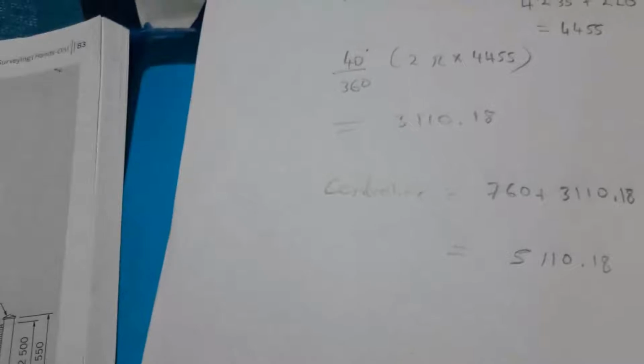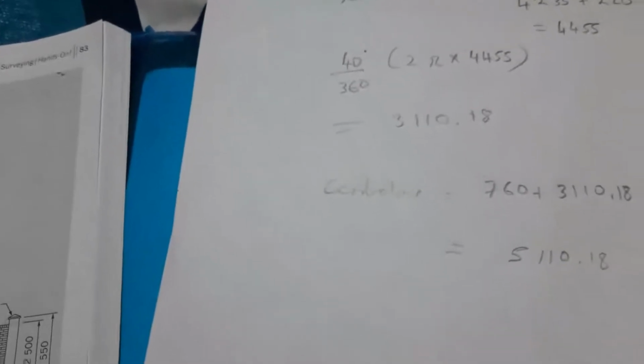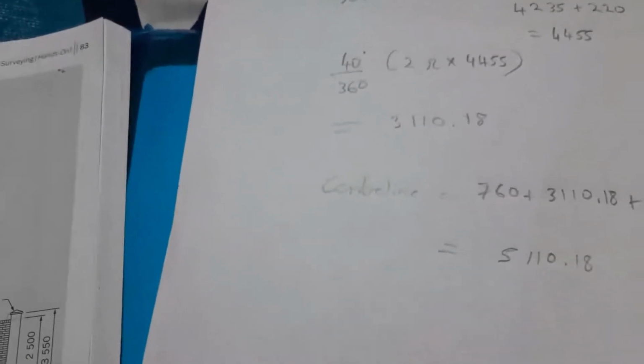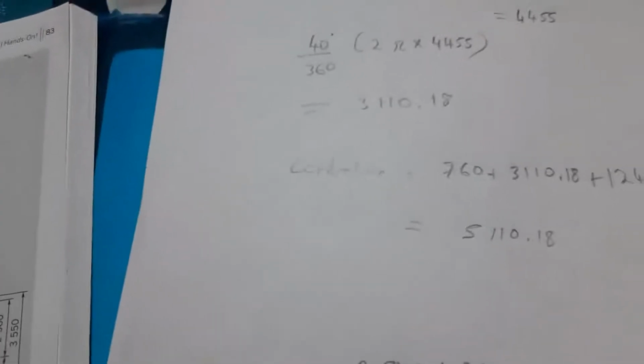Which is the radius. Now after you have the correct radius, you'll have to put your formula. So you'll apply your formula.